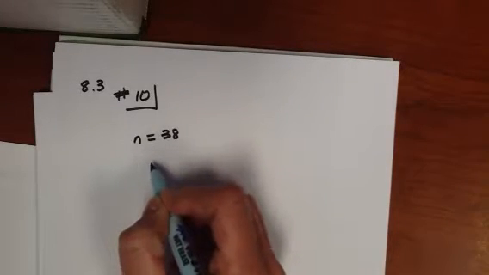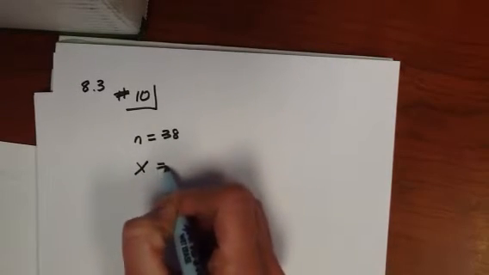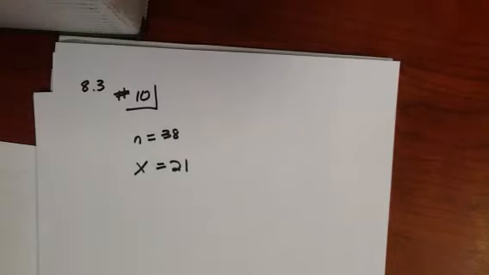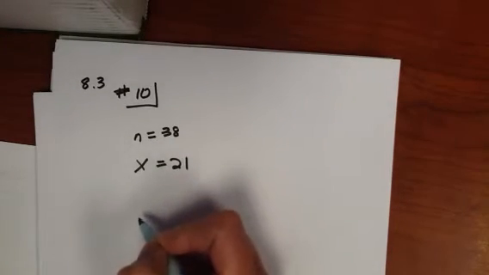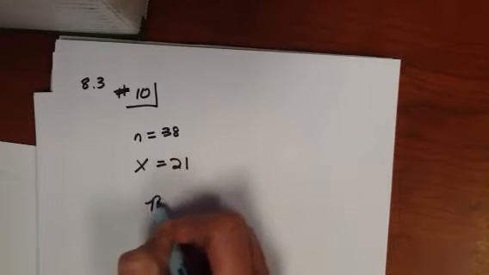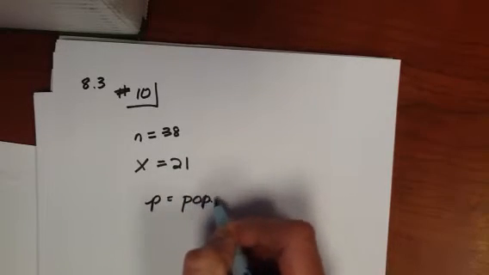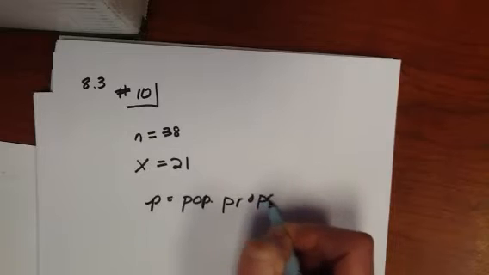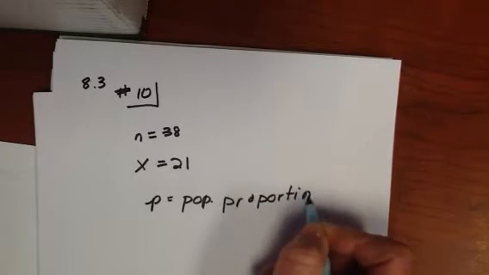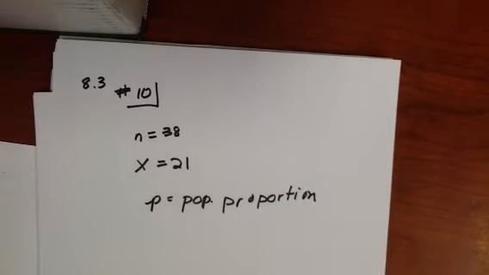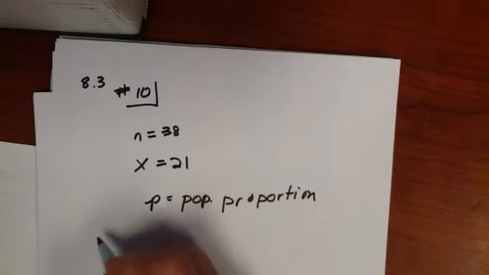It's not a mean or anything, it's just telling us the number, so that's just x. Does this indicate that the population proportion, so now we're dealing with P, right? Population proportion of athletes who graduate from your college is now less than 67%.